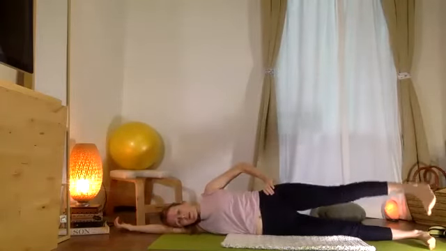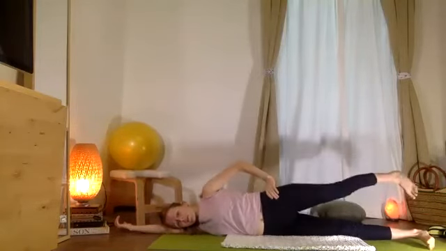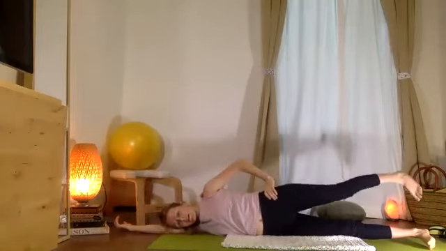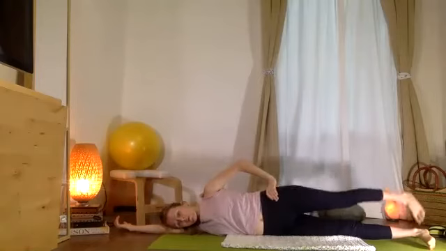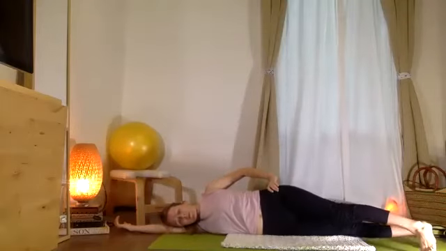Really anchor through that bottom leg. 2 and 1. Now take the leg behind you, down and up. 10, 9, 8, 7, 6, 5, 4, 3, 2, and 1. Good. Bring the leg forward just one more time.